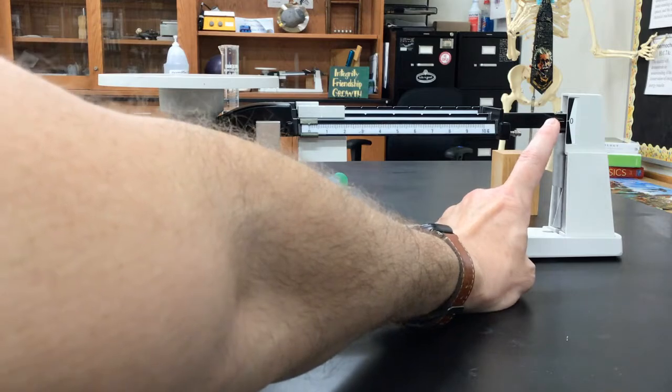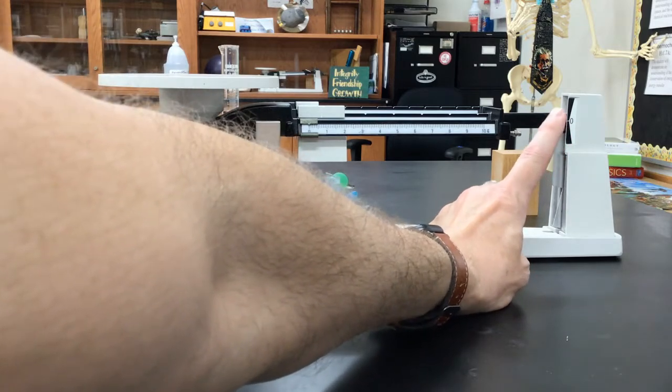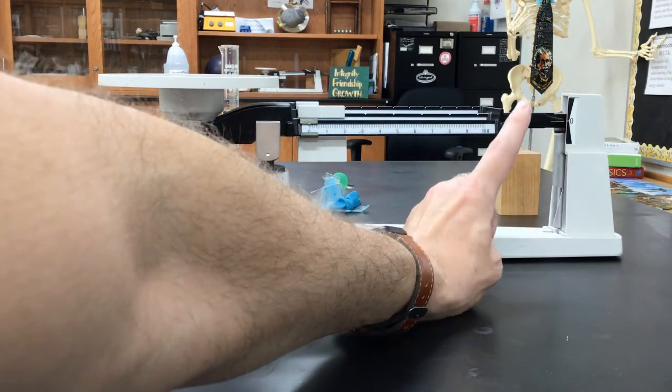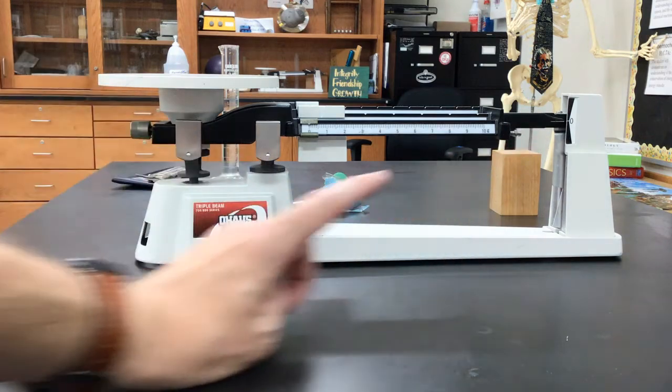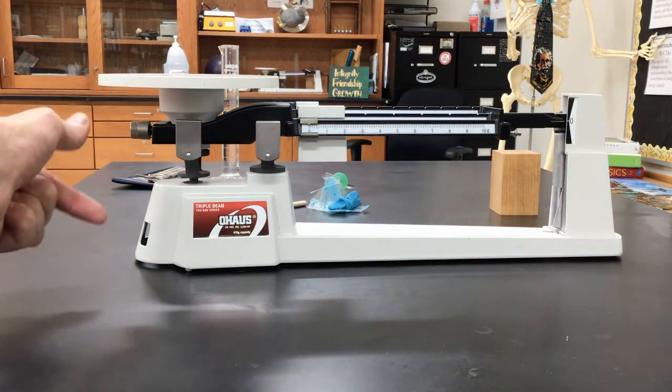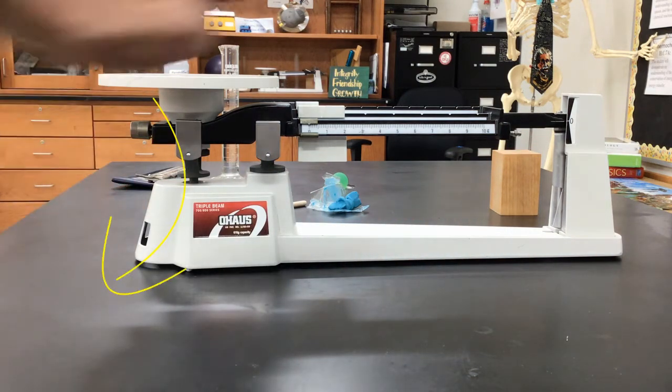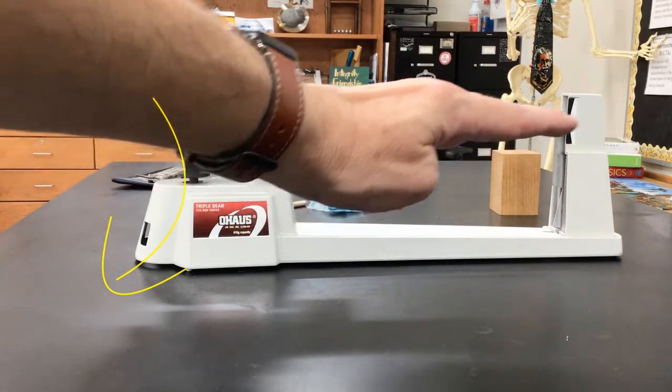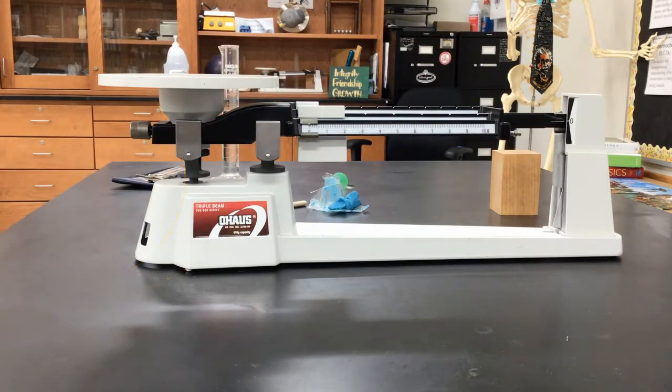If this bar right here is higher, you do the opposite. You rotate it down towards you, which will bring that down and get it nice and zeroed out like you see here on the screen. Okay? All right, good luck.